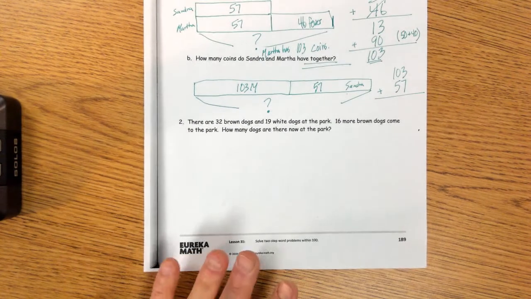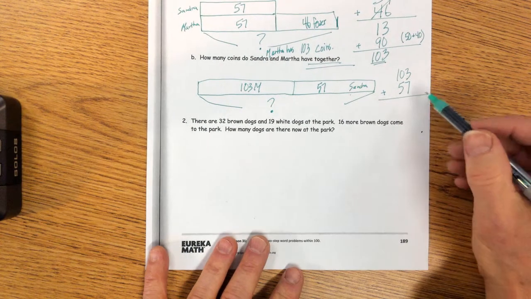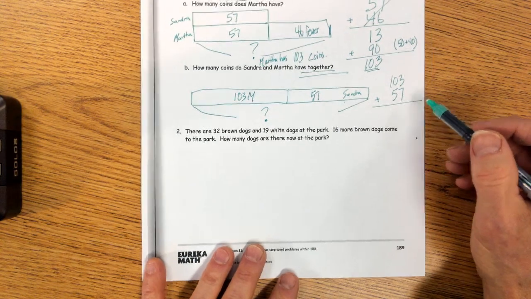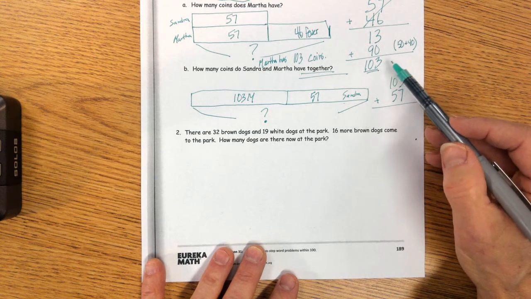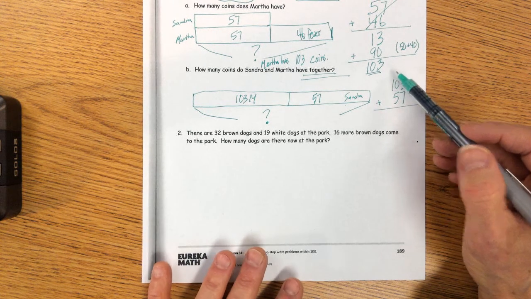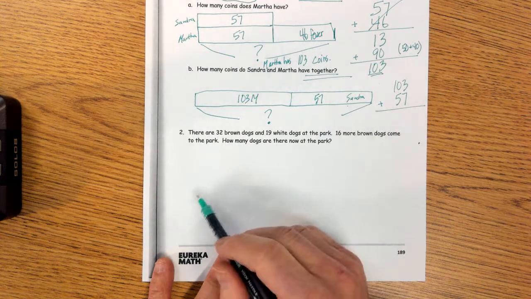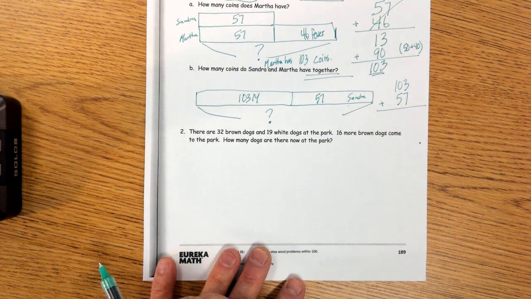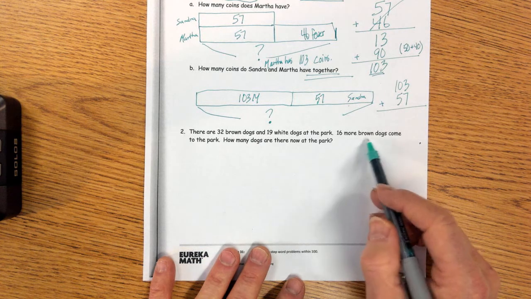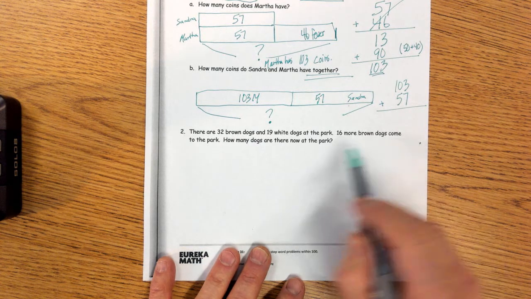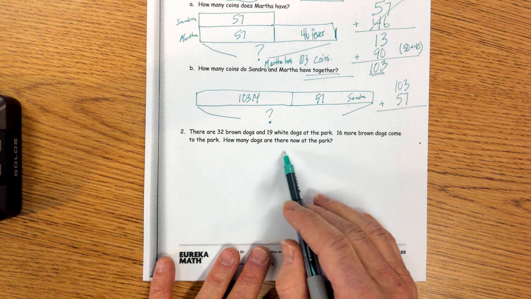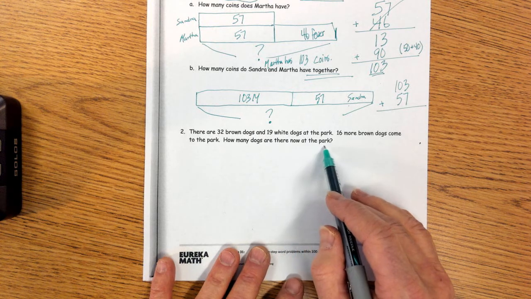All right, you're going to solve problems, and you'll be deciding what your strategy is, and I'm confident that you understand your choices, right? Your choices. There are 32 brown dogs and 19 white dogs at the park. 16 more brown dogs come to the park. How many dogs are there now at the park?